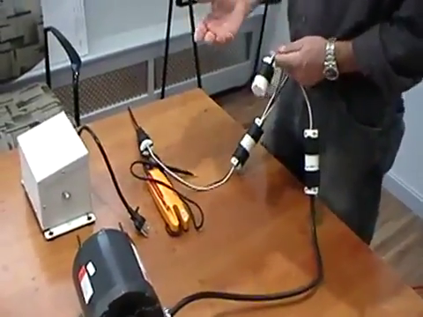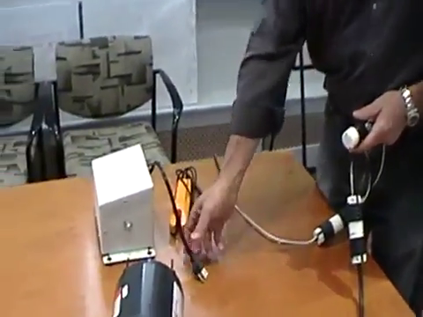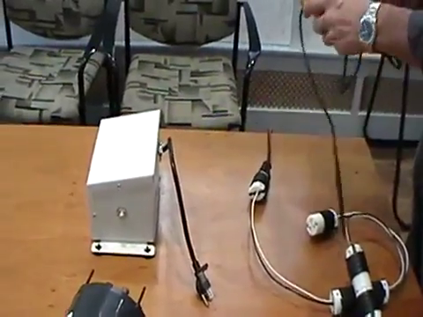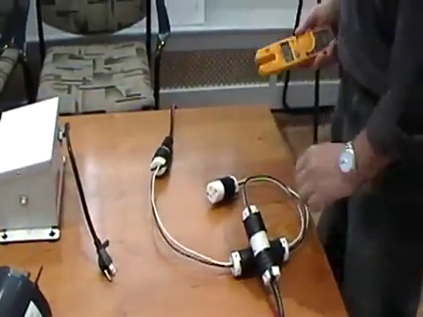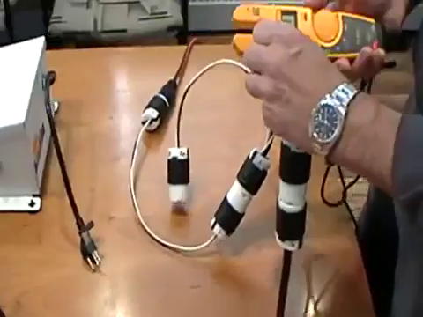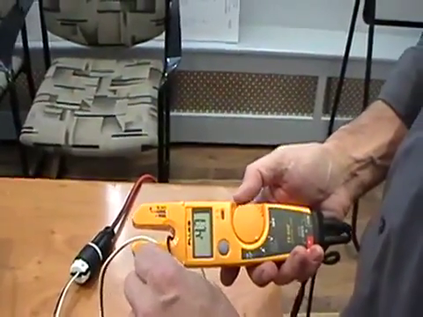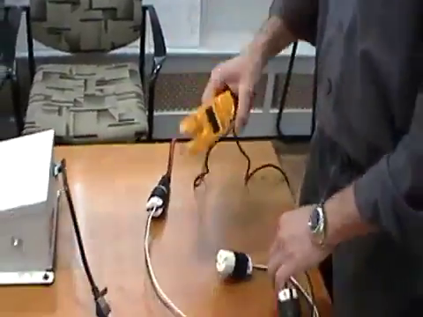Now granted, most motors would be considerably larger. We typically wouldn't treat a motor this small, because the payback would be too long. But with a larger motor that works harder, draws more power, runs more often, you can experience very considerable payback by introducing our products. So I'll just double check the amperage of the motor again. Motor's still seeing its 4.6 amps, so the motor's happy, 4.7, everything's normal.